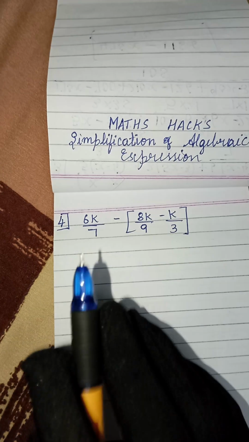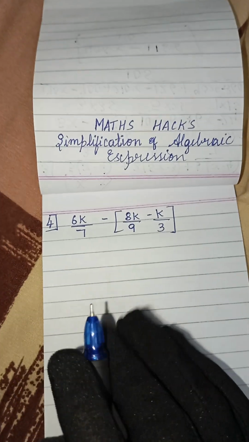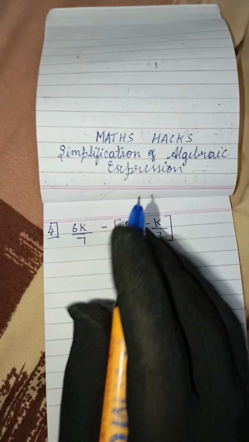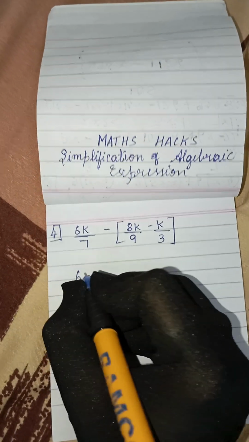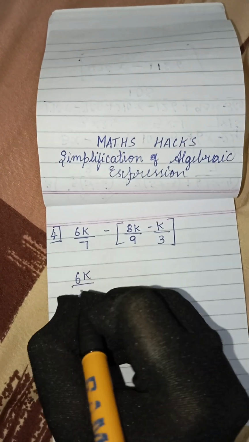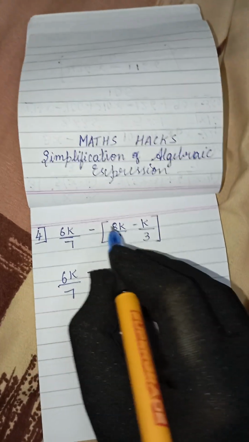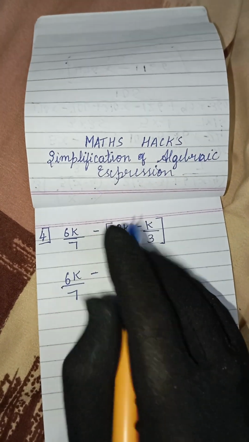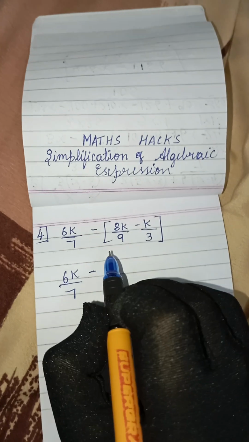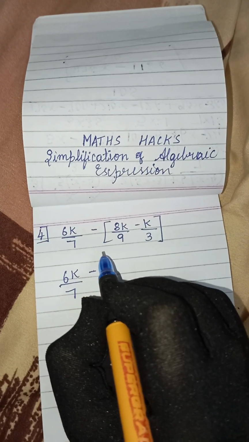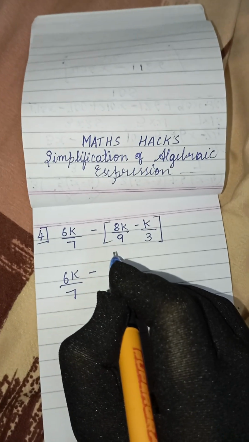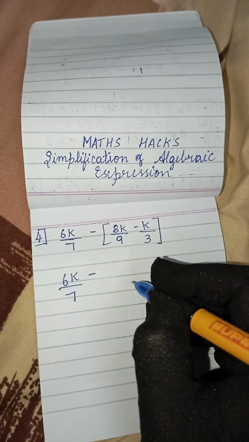So now we'll do the fourth sum of the simplification of algebraic expression topic. So this is the question here: 6k by 7, and now minus here as it is. So according to the BODMAS rule, first we'll solve the square bracket here. So this is the square bracket. To solve the square bracket, first we have to remove the brackets.